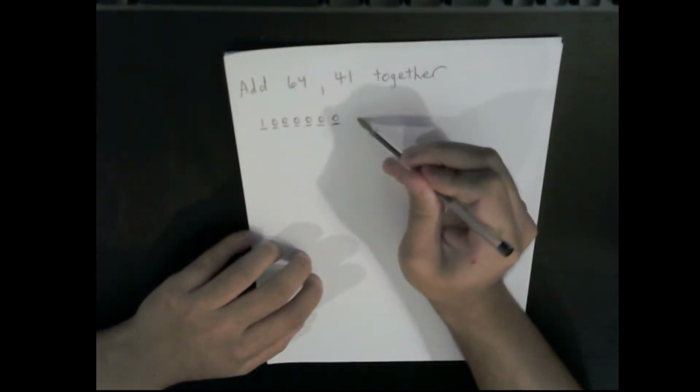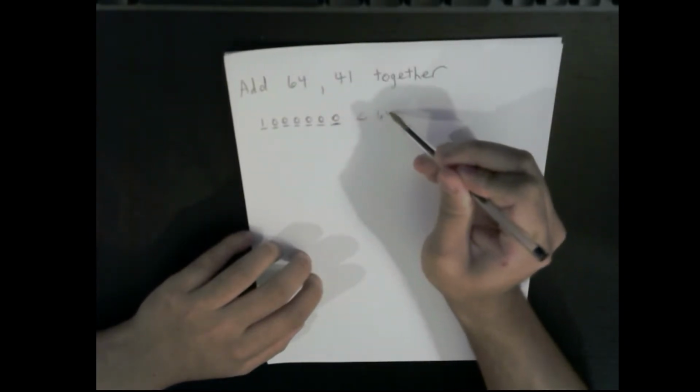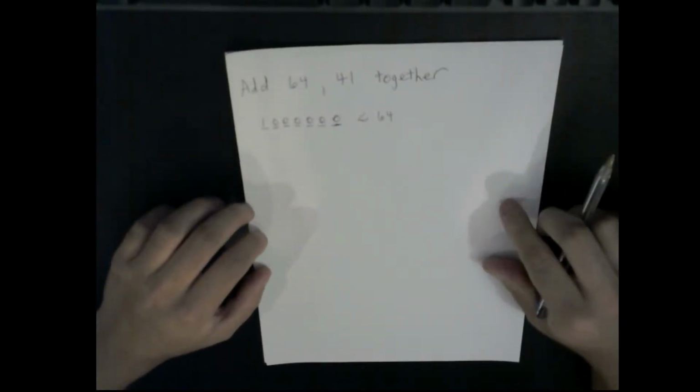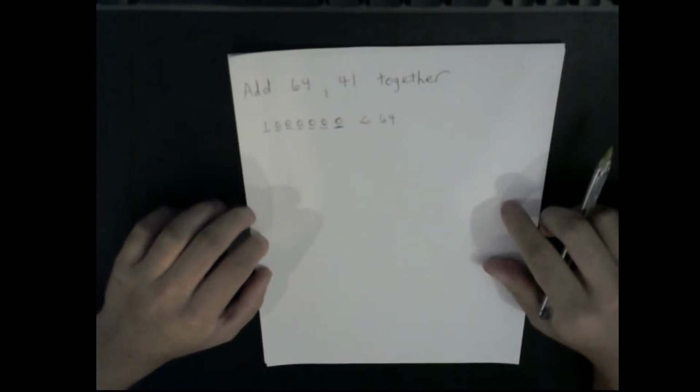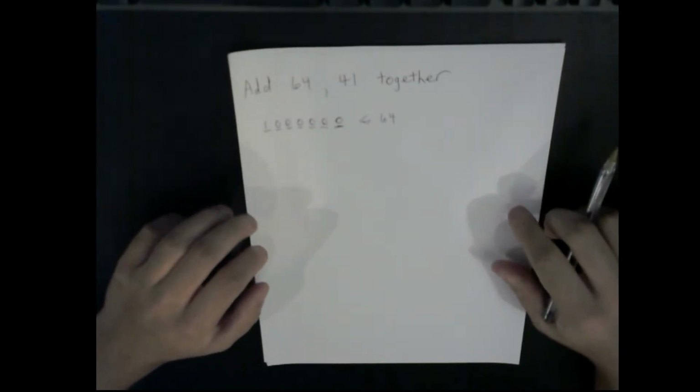So this is how you write 64 in binary. All right, so maybe let's go to something not as simple. So 41. I'm going to think to myself, hey, what's the biggest number that's a power of 2 that I can fit in 41?